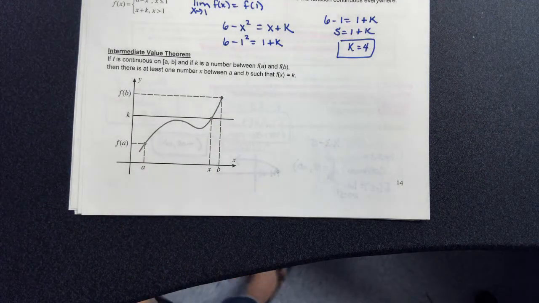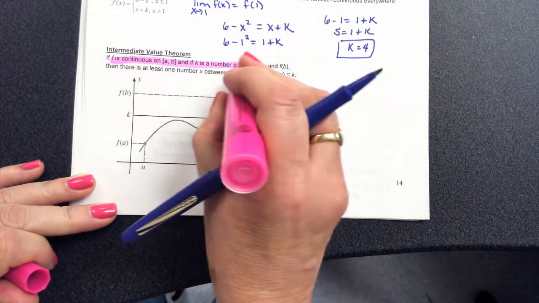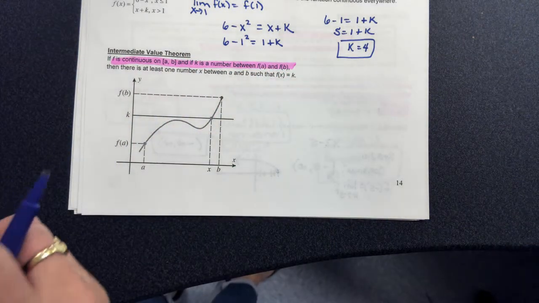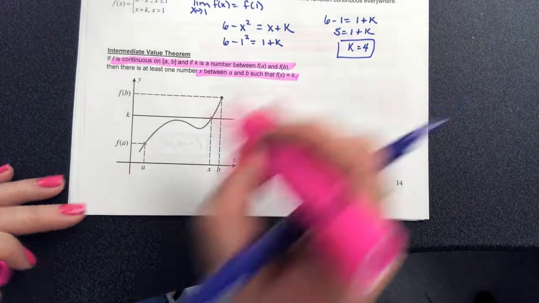If a function is continuous on an interval, and if k is a number between f of a and f of b, then there is at least one number x between a and b such that f of x is equal to k.